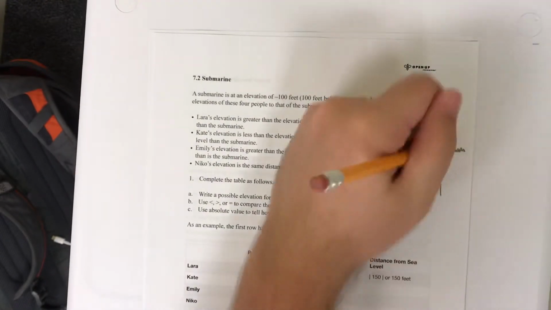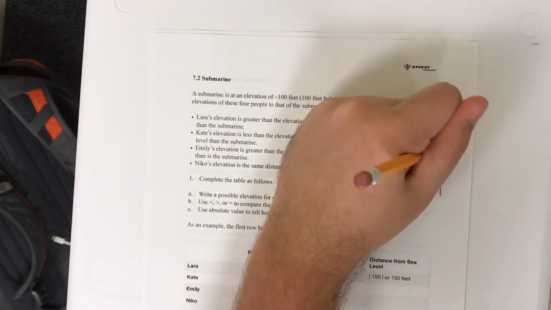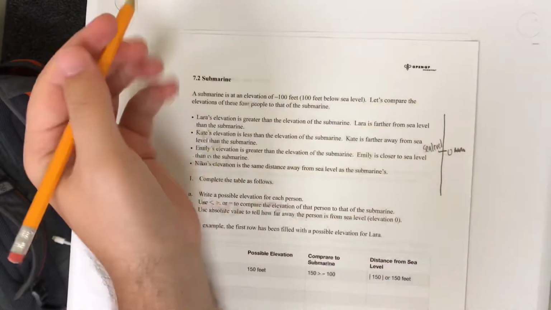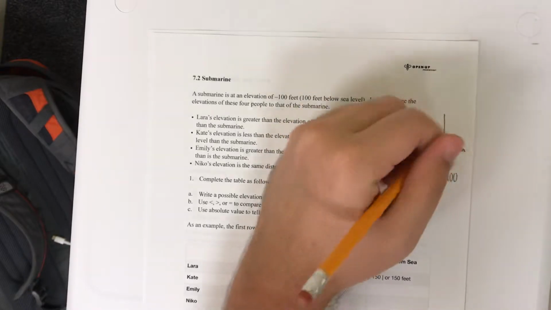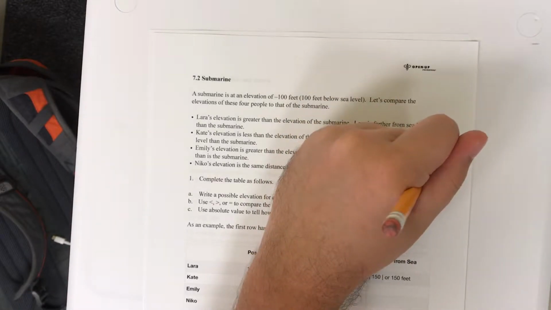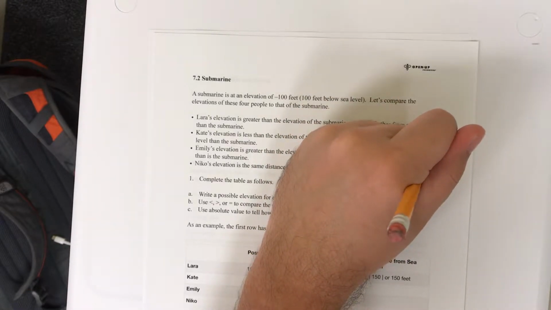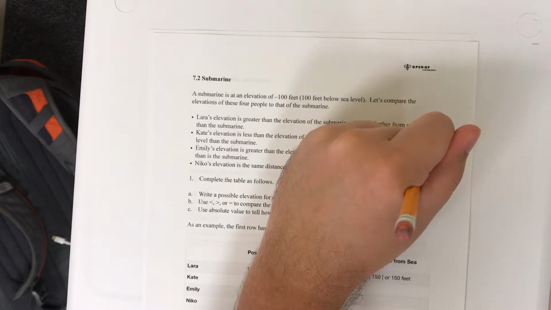So that's sea level, and we can write that out here in case you don't like my drawing. And then at -100 feet, we know there is a submarine. That's -100, so I'm going to draw my little submarine.